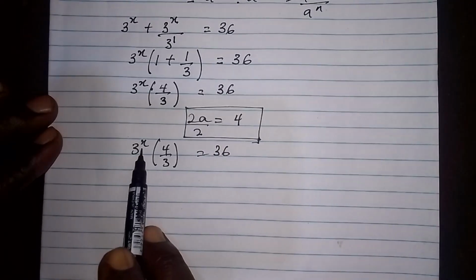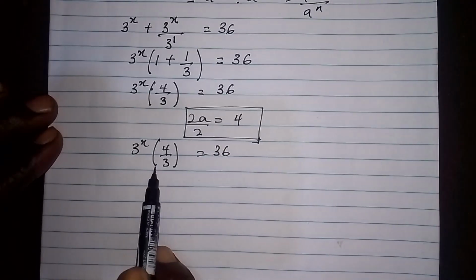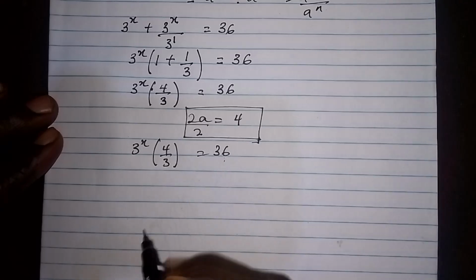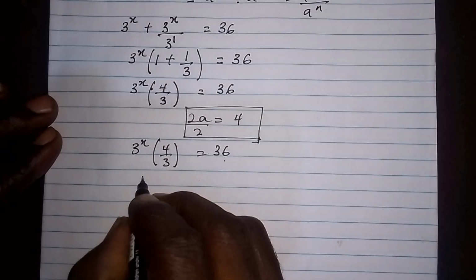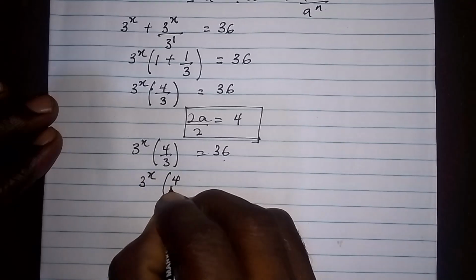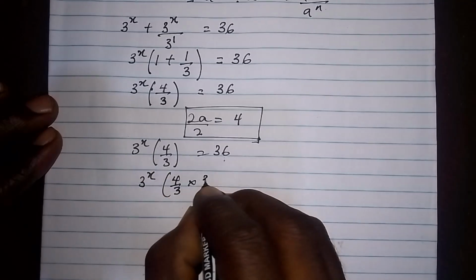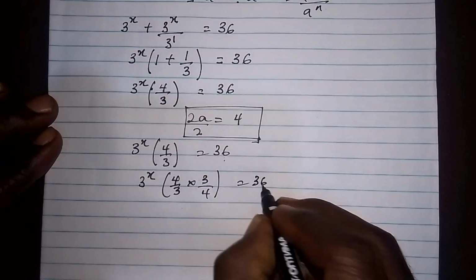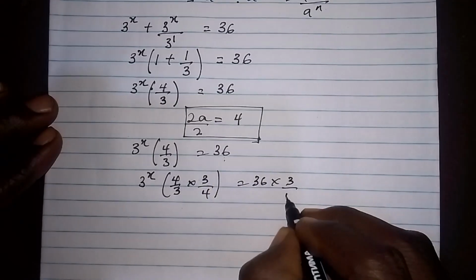We have 3x here, so we divide both sides by 4 over 3. Now dividing by 4 over 3 is the same as having 3 raised to the power x, 4 over 3 times 3 over 4, then equals 36 times 3 over 4.